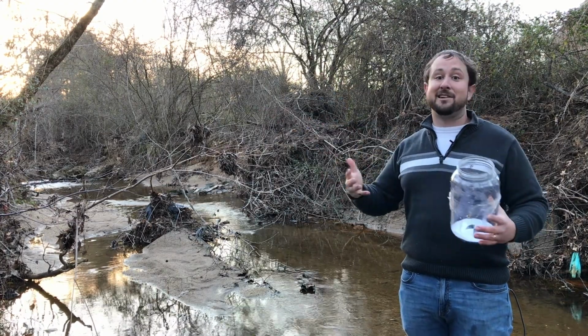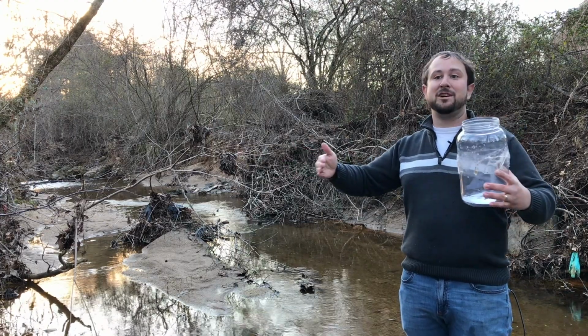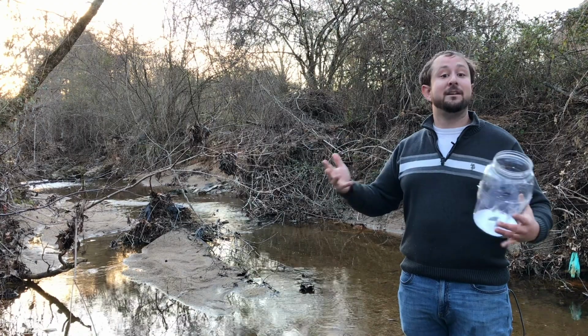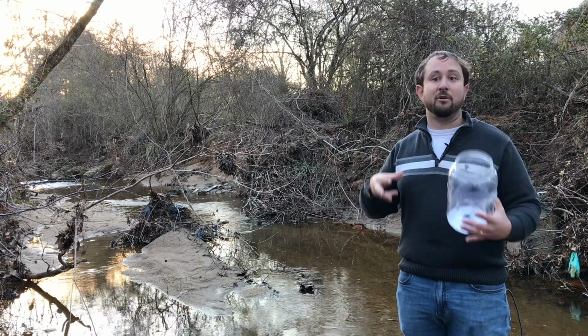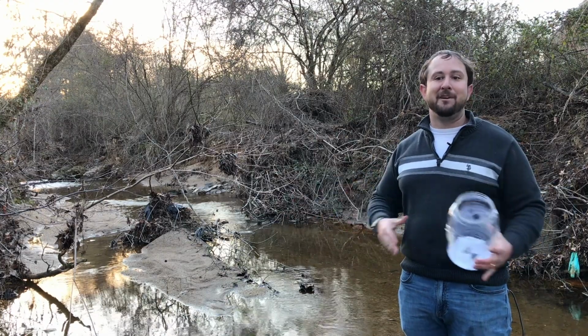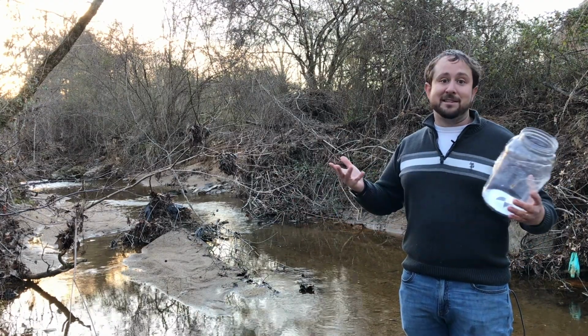As primary streams flow into secondary streams, they get wider and wider, and eventually make their way to an actual river or a tertiary stream. It just keeps on going and growing until eventually it makes its way to the ocean.